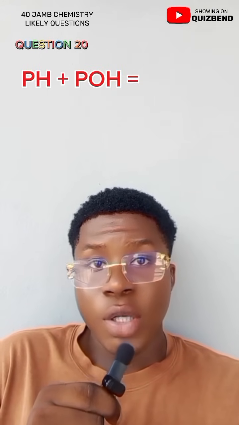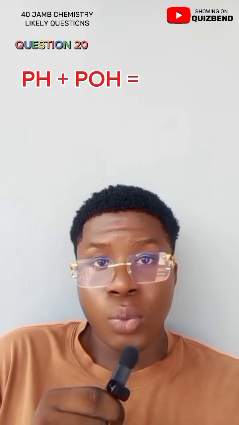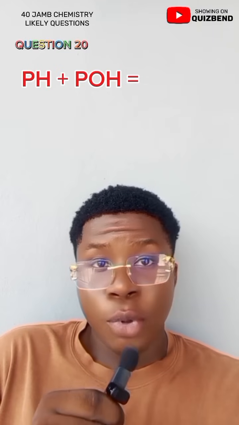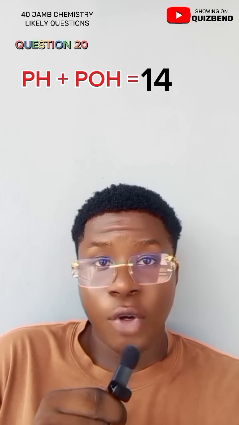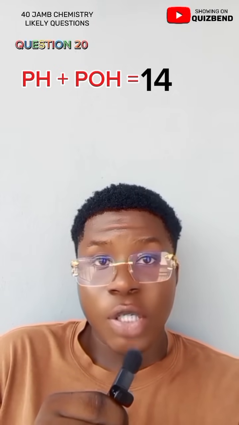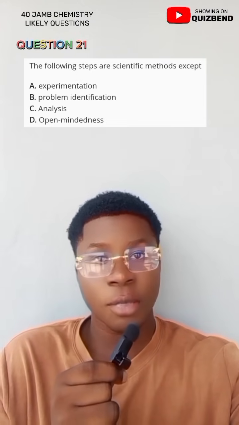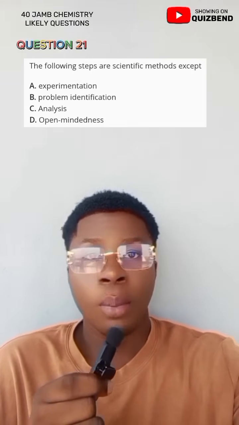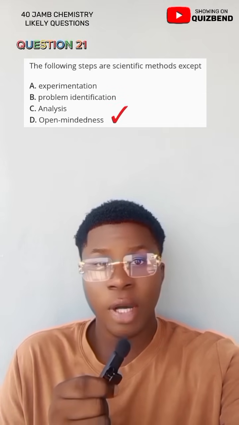Now, question 20. The question states pH plus pOH is equal to what? Just know that pH plus pOH is equal to what? 14. Okay? Always remember this. Don't forget this. pH plus pOH is equal to 14. The following steps are scientific methods except experimentation is a scientific method, problem identification is a scientific method, analysis is a scientific method, but open-mindedness, option D, is not a scientific method. So the correct answer to this question is option D, open-mindedness.